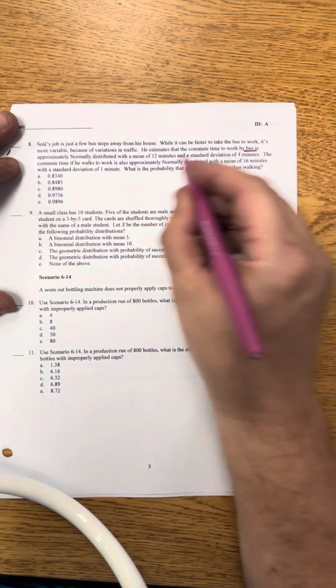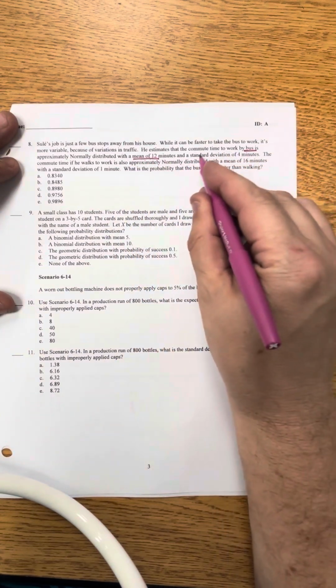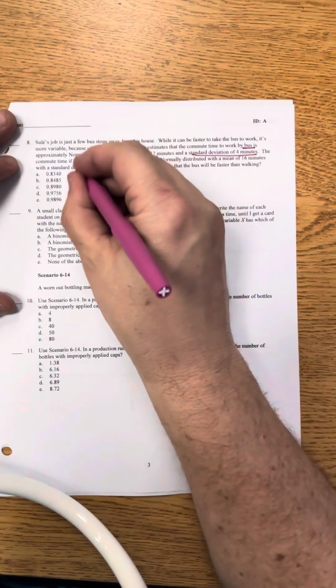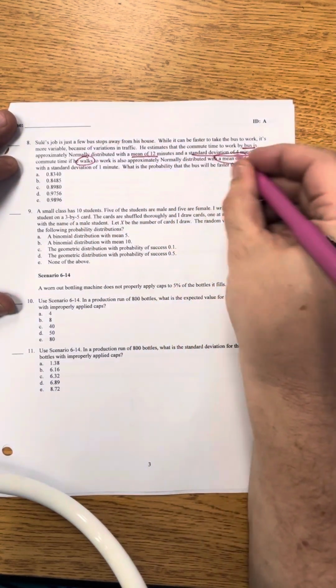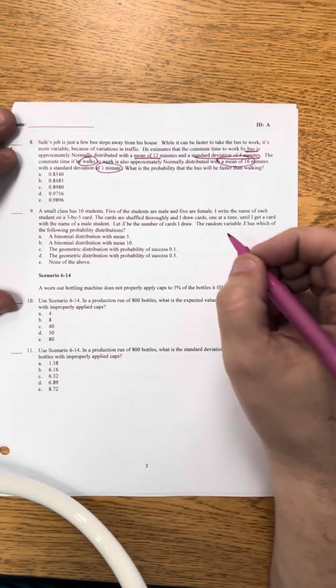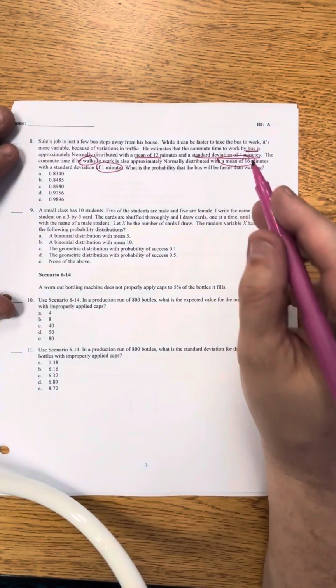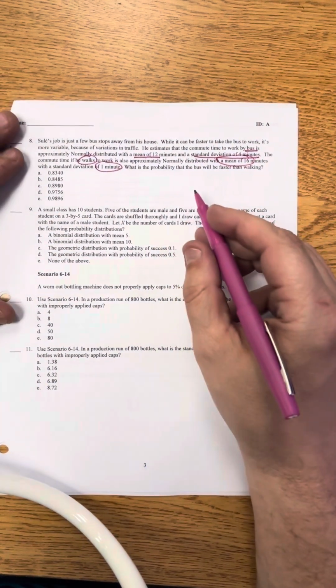So it says bus, the mean is 12 and the standard deviation is 4. If I walk, the mean is 16 and the standard deviation is 1. What's the probability of one being faster than the other? That's one of those, it's like the speed dating question.